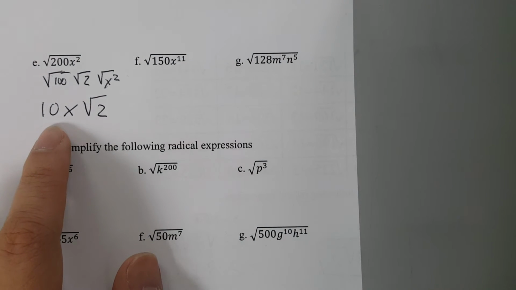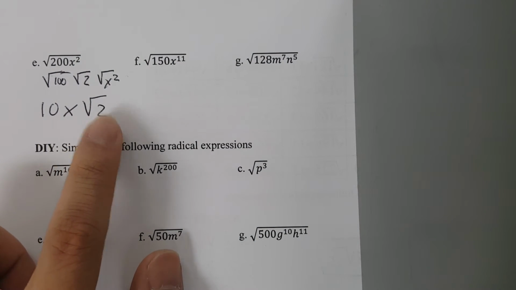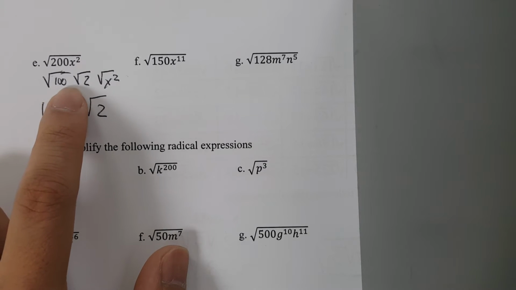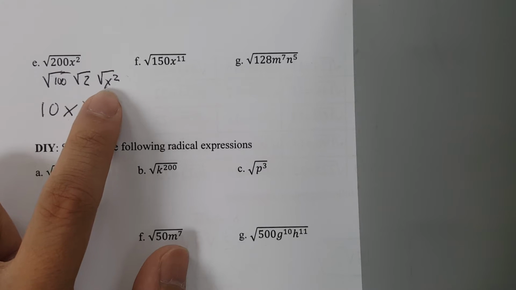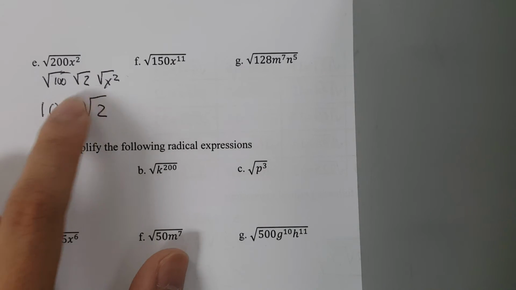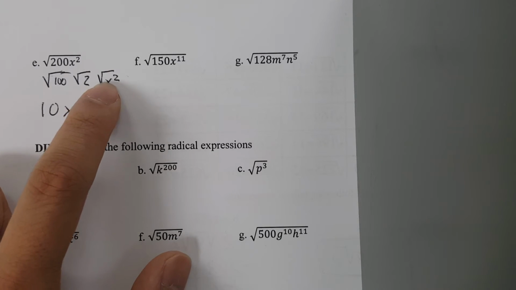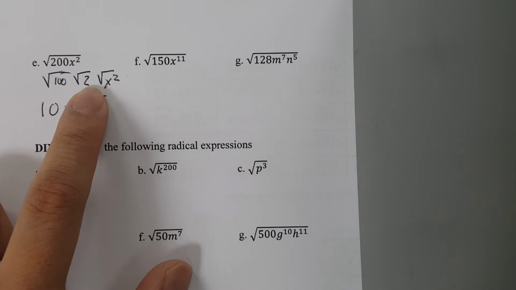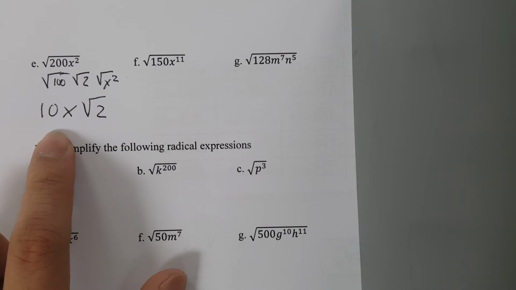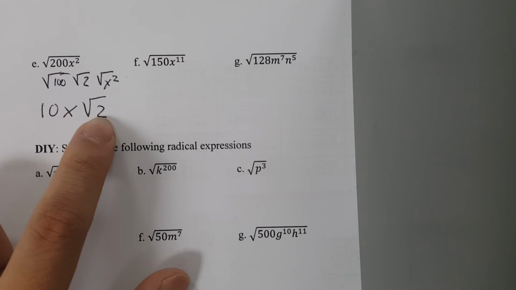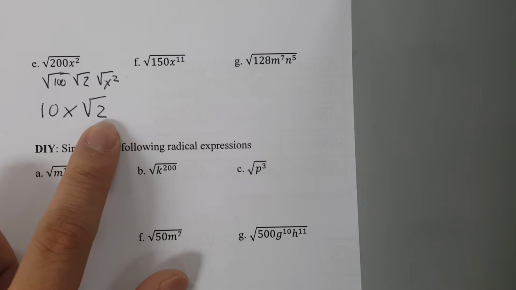It's customary in math to write it this way, where the radical goes last. Technically, if you write 10 radical 2 x, it's not wrong, but this is the way you're going to see it, because sometimes you'll get confused and think the x is under the radical when it's not. So everything that's outside, put it to the left, and everything that's still inside, we put to the right.